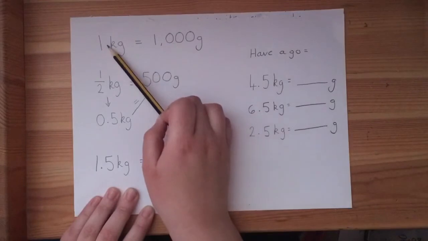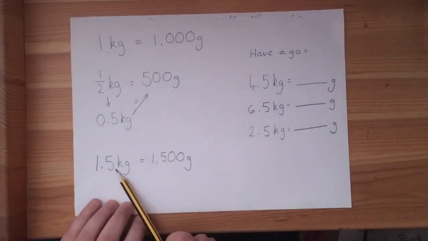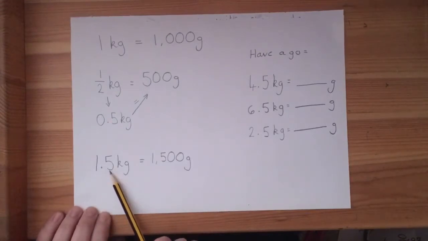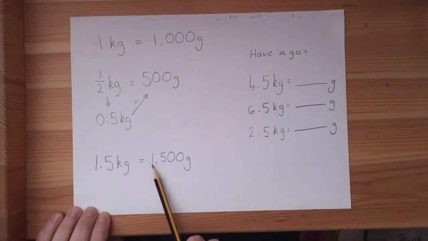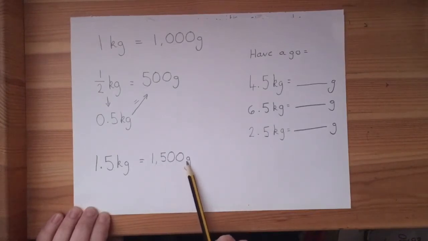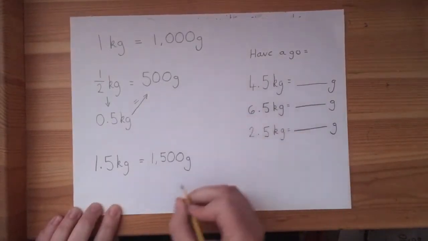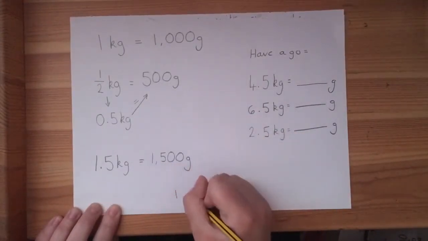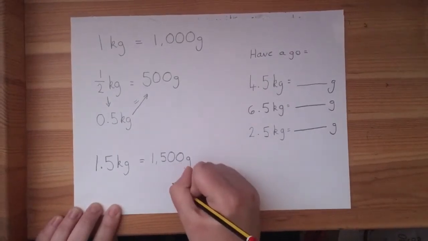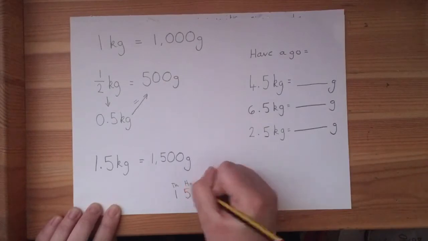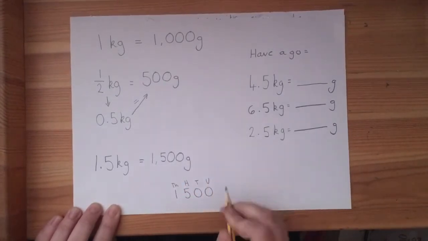But what if I added 1 kilogram and 0.5 kilograms together? I would have 1.5 kilograms, which is the same as 1,500 grams. Now this is all about place value. So if I write out here as grams, I've got my thousands, hundreds, tens, and units. So that's how I would write out my grams.